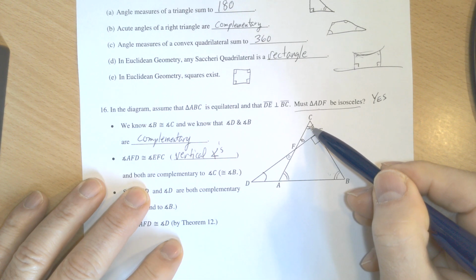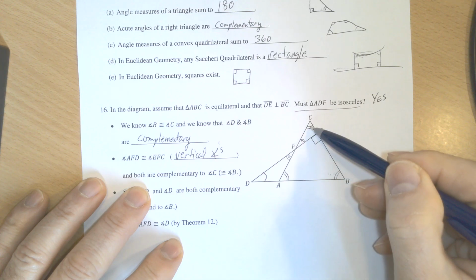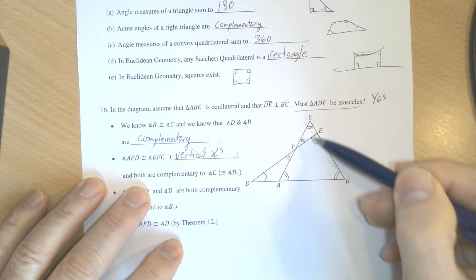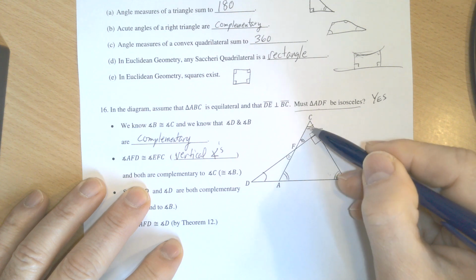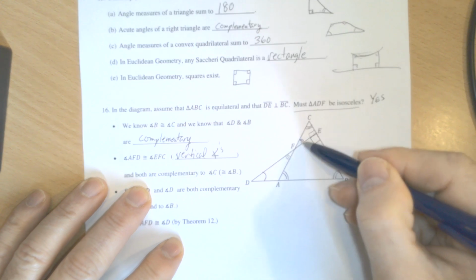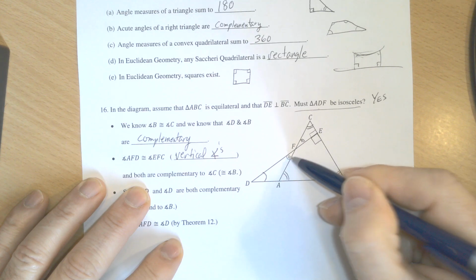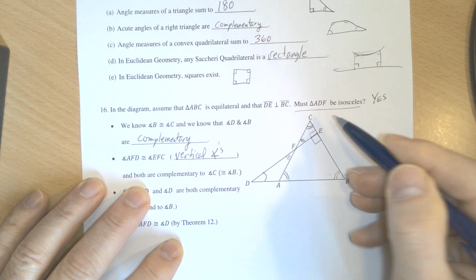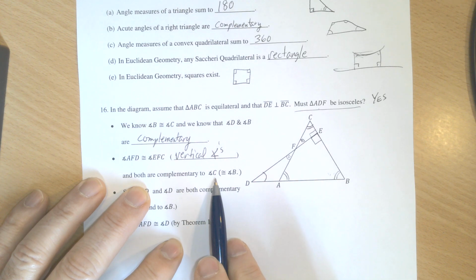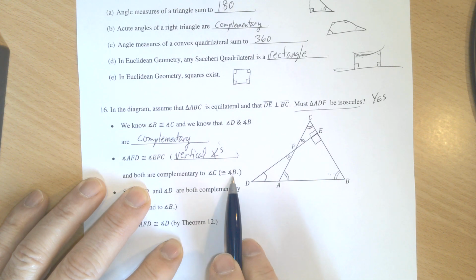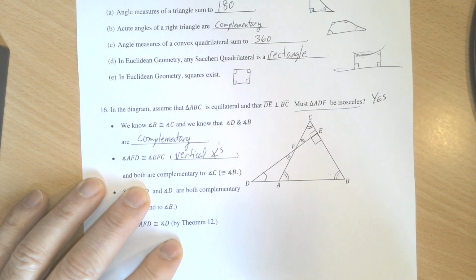They are complementary to angle C because if one of them is complementary to C, which it is, here's a right angle. So that means these two add up to 90. But this angle is equal to that angle, so this one plus angle C also adds up to 90. And since C and B have the same measure, they are congruent. They're also complementary to angle B.